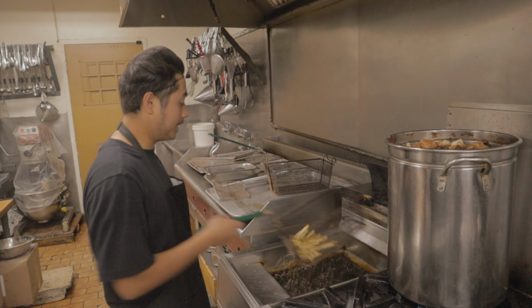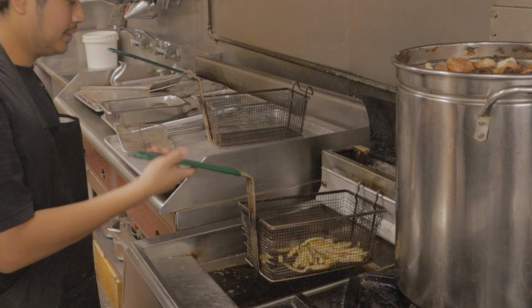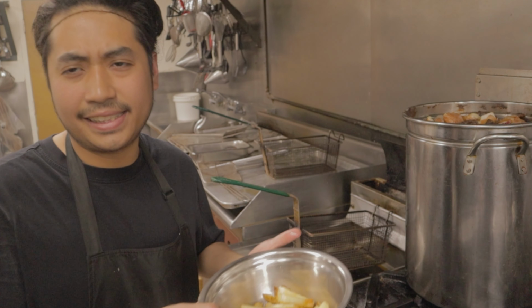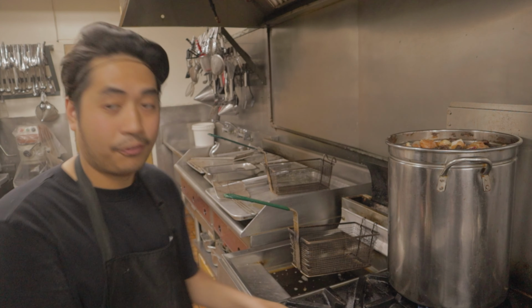So you just wait for the fries, right? In order to tell if it's cooked, just get a fry and snap it, and if it snaps easily, it means it's done. Also, deep fried stuff is best seasoned after you deep fry it, right?